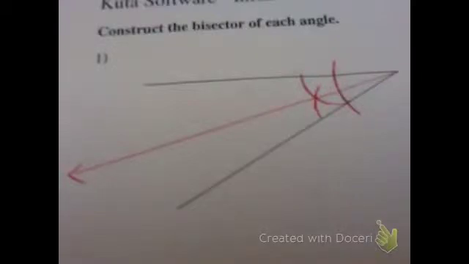Alright, time for the solutions for the angle bisectors. Once again, these ones require doing constructions with tools like a compass and a straight edge, but I can't show that digitally, and so I'm just going to show you my constructions I did on my own paper, and then kind of explain where they came from.